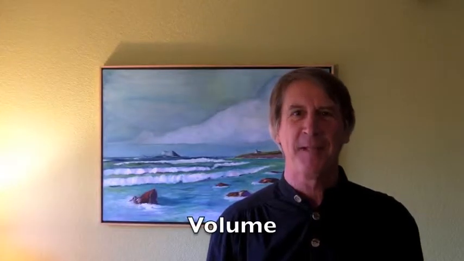Stringed instruments have to do with tension, making the higher tension in a string make a higher pitch. So pitch is really just the ups and downs, the highs and lows of music. The next component of sound that I'll speak about has to do with volume. Volume relates to the amount of sound that you hear.